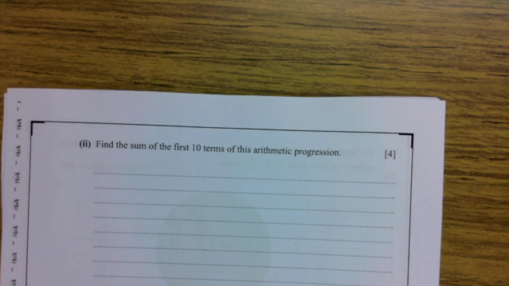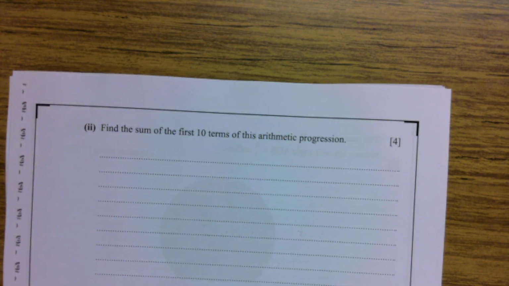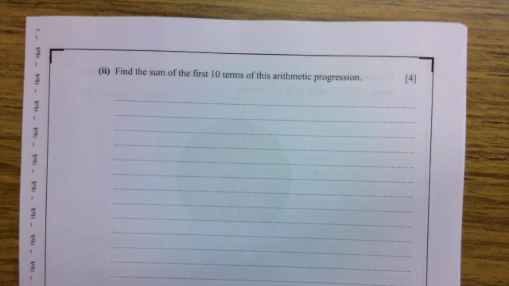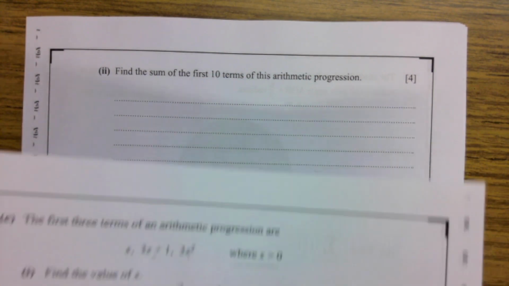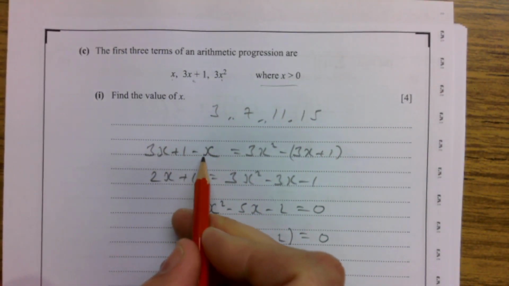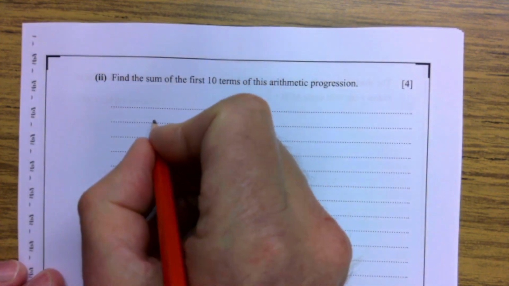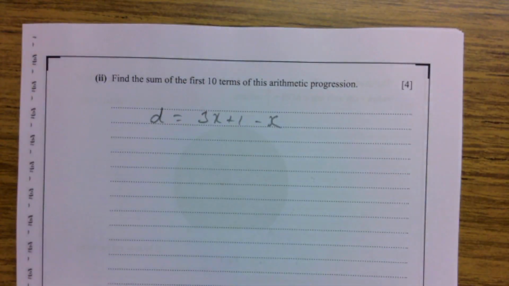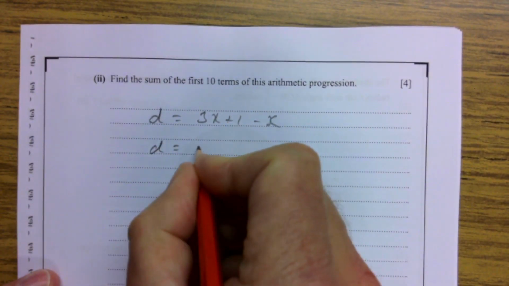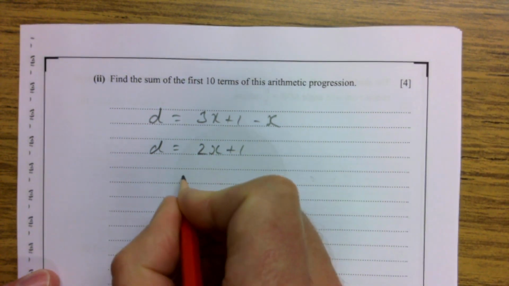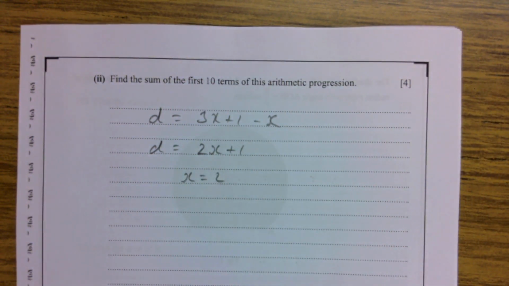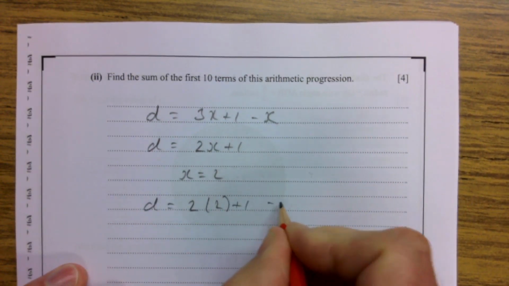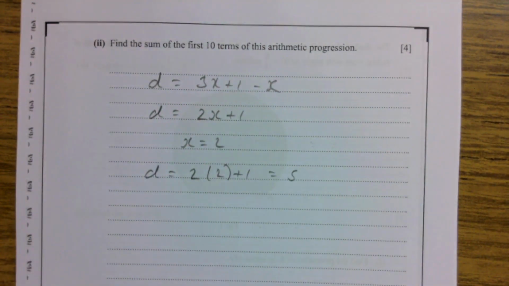Find the sum of the first 10 terms of this arithmetic progression. Well, we need to find the common difference, and then we can use our formula to work that out. We know the common difference is going to be this, take away this, for example. So we can write our common difference is 3x plus 1 take away x. We worked this out on the last page anyway, 2x plus 1. But now we know that x is 2, so our common difference in this case is 2 times 2 plus 1, and that gives us 5. So our common difference is 5.